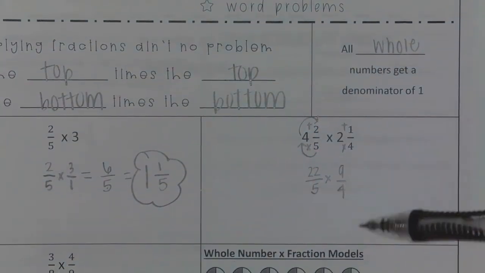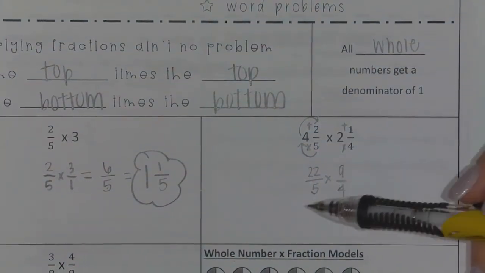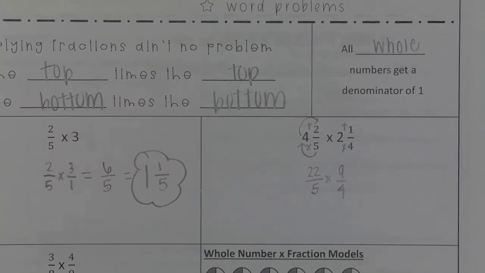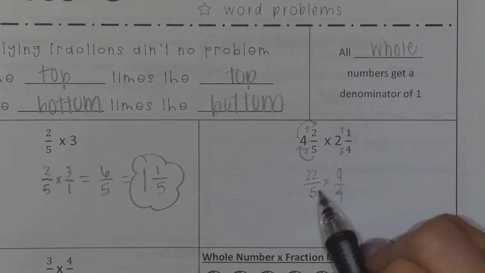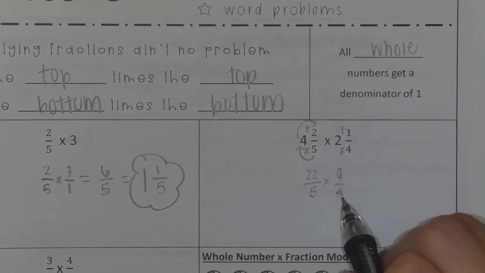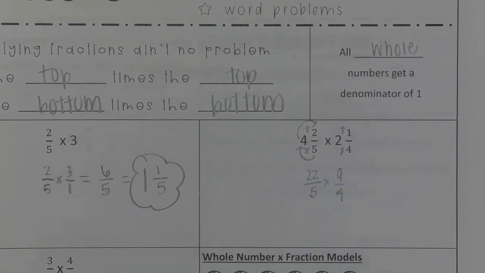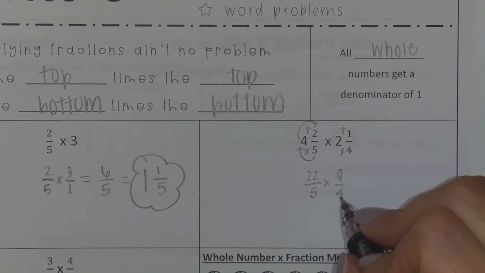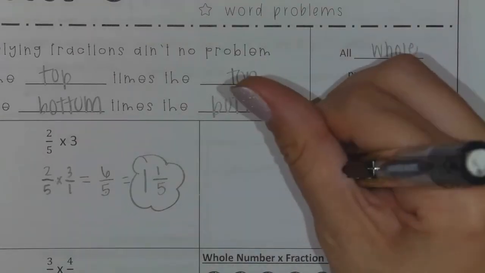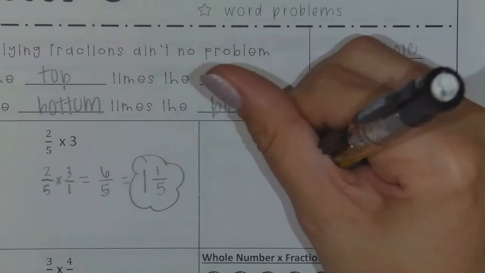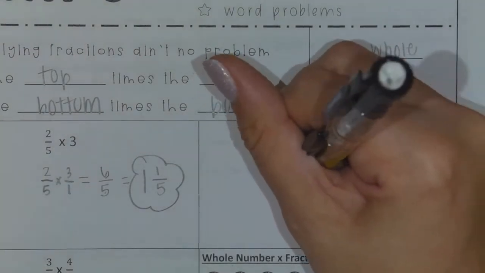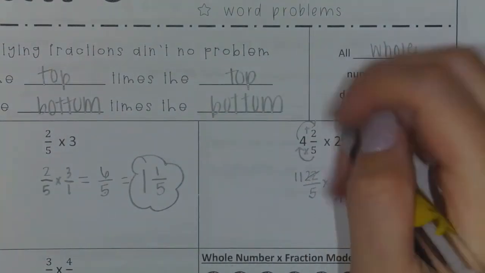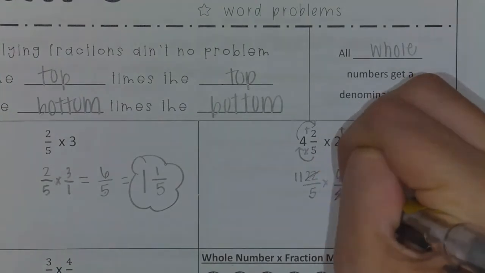Now, I could just straight up multiply the top times the top and the bottom times the bottom. But remember, we learned that Smith super secret math hack called cross simplifying, where we can look at the numbers that are across from each other and we can see, can we simplify them? Go ahead and make the numbers a little bit nicer. So 5 and 9 cannot be simplified, but 4 and 22 have the number 2 in common. So 22 divided by 2 would become 11. 4 divided by 2 would become 2.